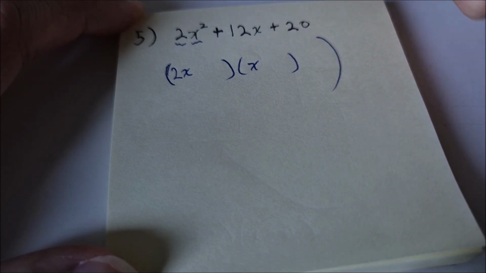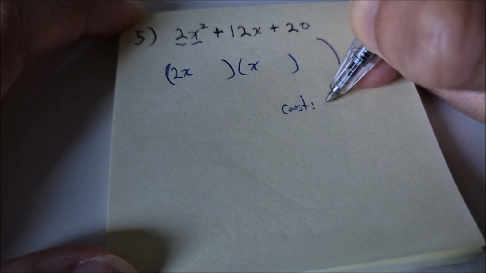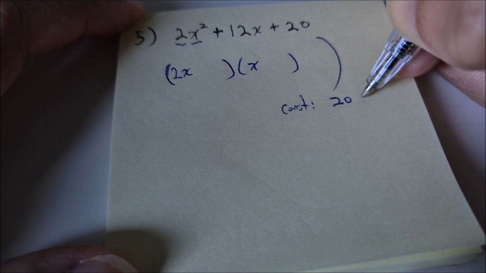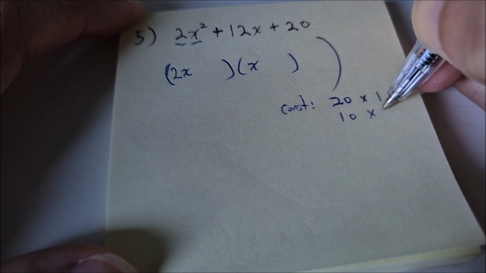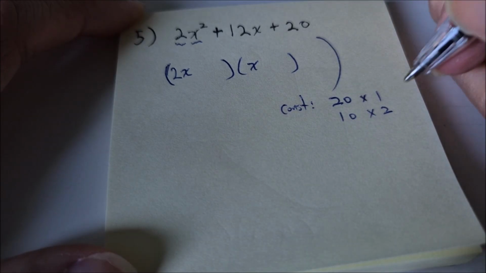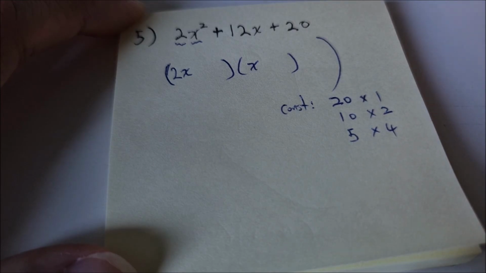So 20 can be 20 times 1 or 10 times 2, and the last one could be 5 times 4.